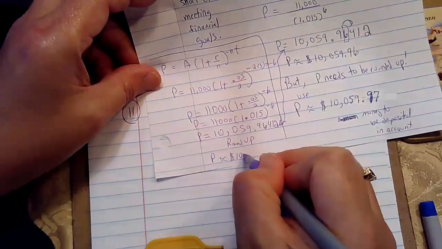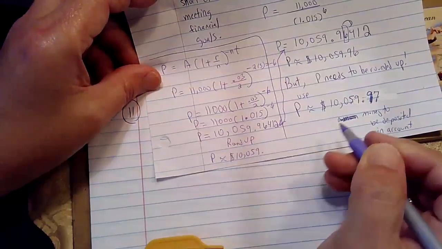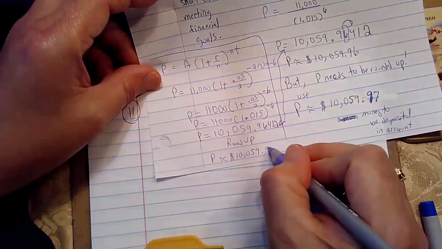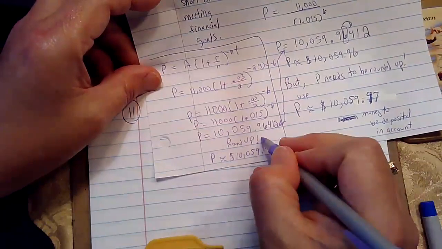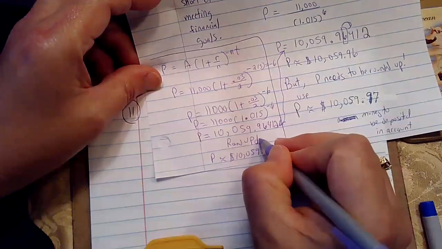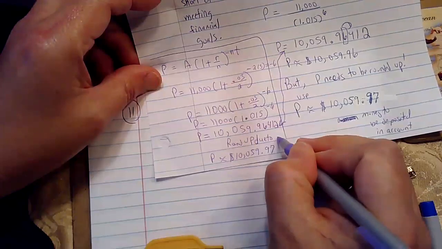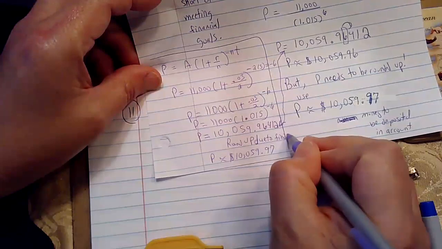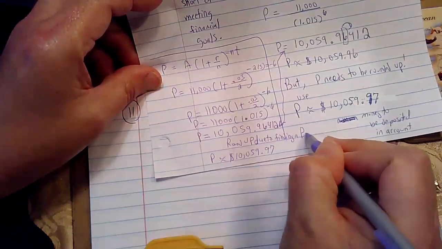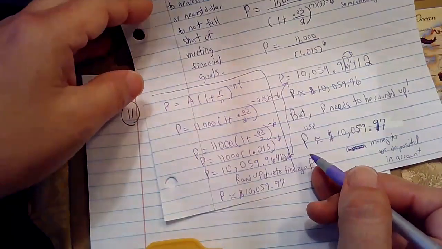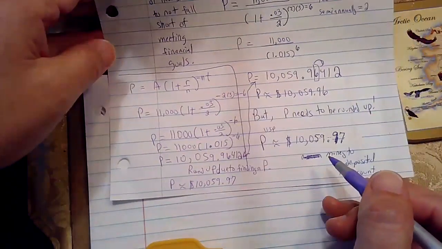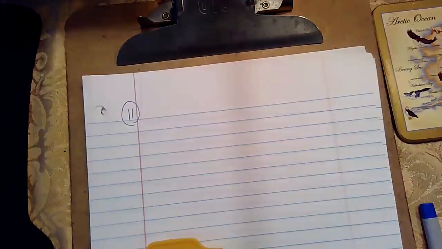So $10,059. Do I go to 96 cents or to 97 cents? Go to 97 cents because you have to round up, because you're finding P. If you were finding any other letter like A, you wouldn't do that. But because you're finding P, you've got to do that on this test to make sure you have enough money. Okay, now I can go to 11.